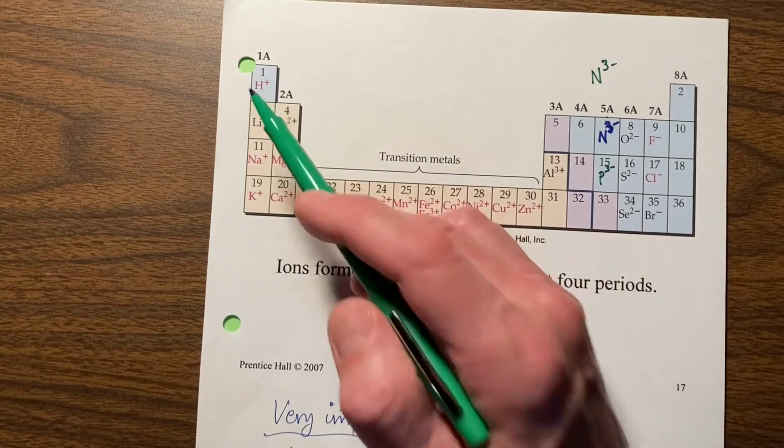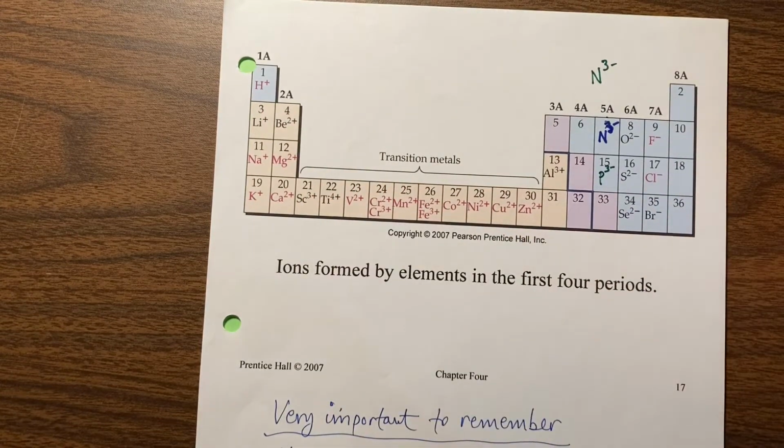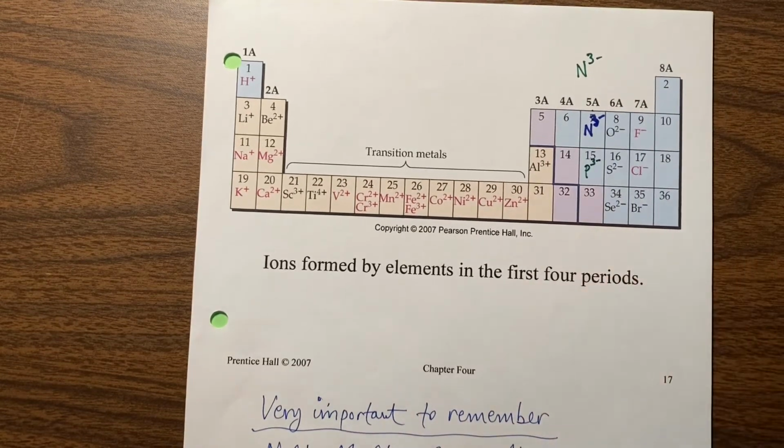Now, hydrogen is unique. If it loses a proton, it's just a bare proton. So it's very easy to understand the behavior of hydrogen. But for the other elements that are lower in the table, you have to keep in mind that that's really what they're doing. They're just trying to get to a stable filled shell.